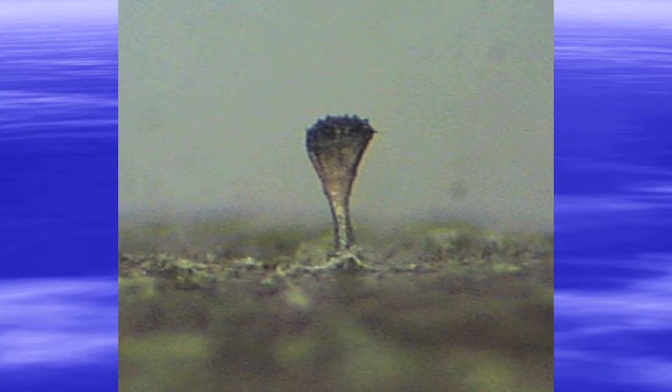This is a type that was on that birch branch that I showed earlier. You can see them kind of sticking up off the top of the branch. These small ones, about a quarter millimeter tall, are in the genus Phaeocalicium. So it's a different genus, very small.